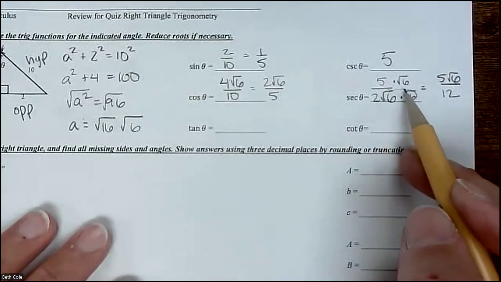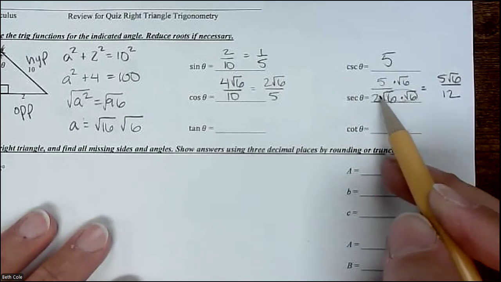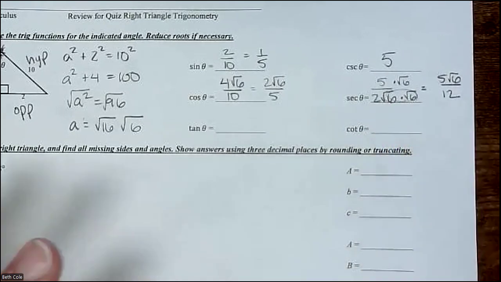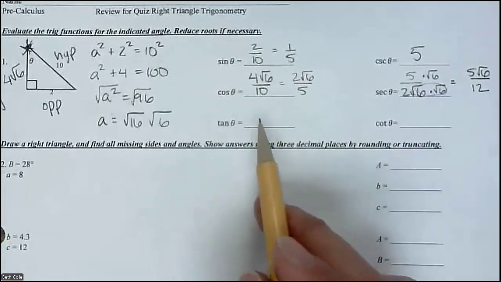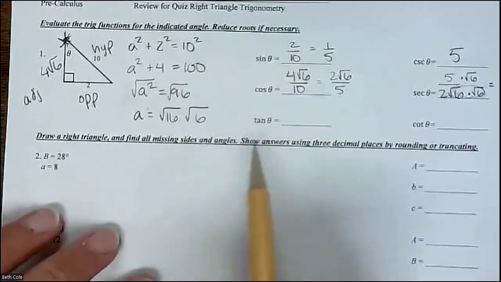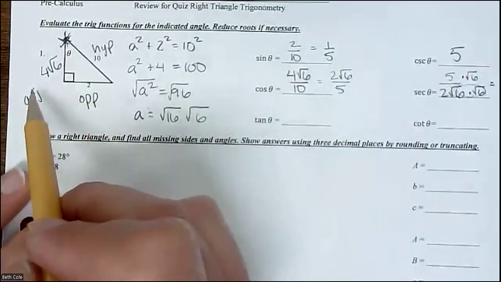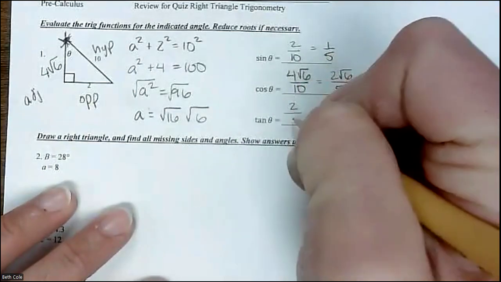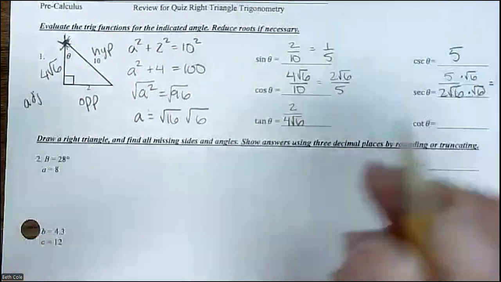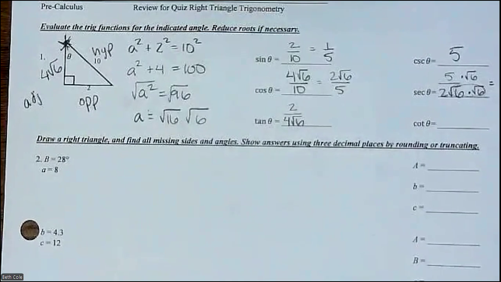It usually would just be 5 square root of 6 over 6. There was just a 2 in there. So 2 times 6 was 12 is all we did. I think the same thing happens in this one. So let's try it again. Tangent is opposite over adjacent. So 2 over 4 square root of 6.